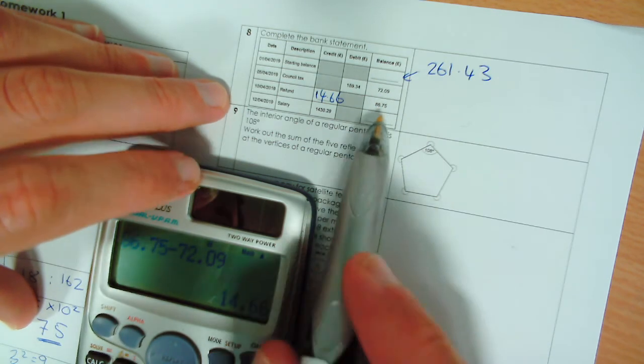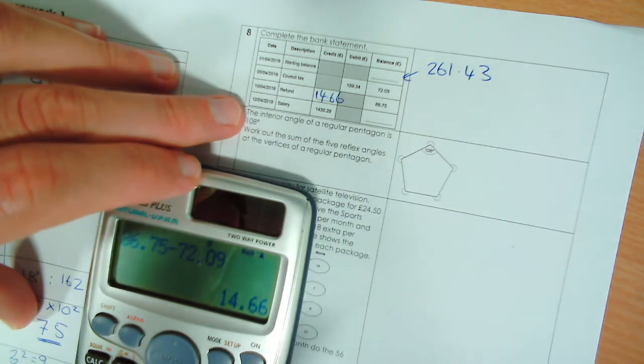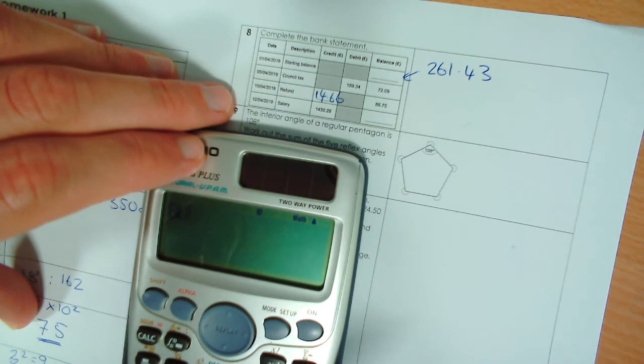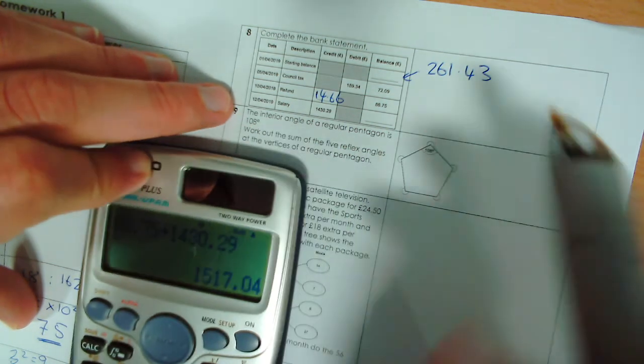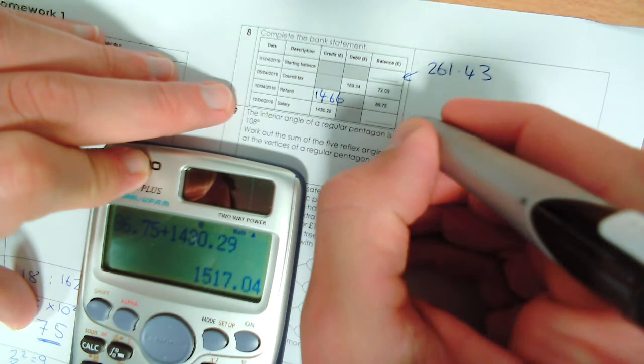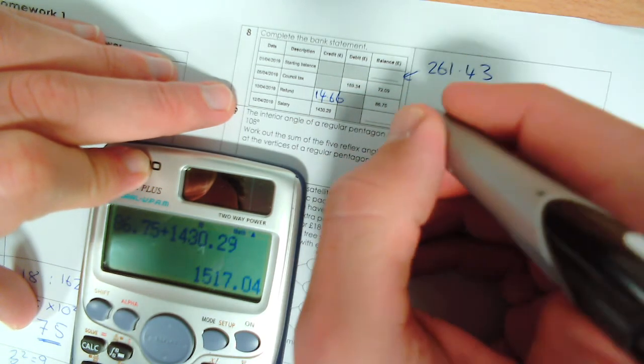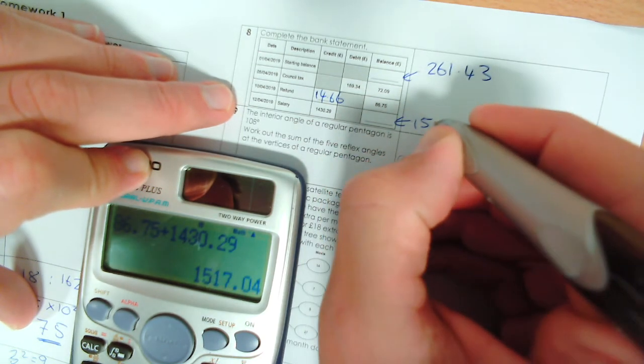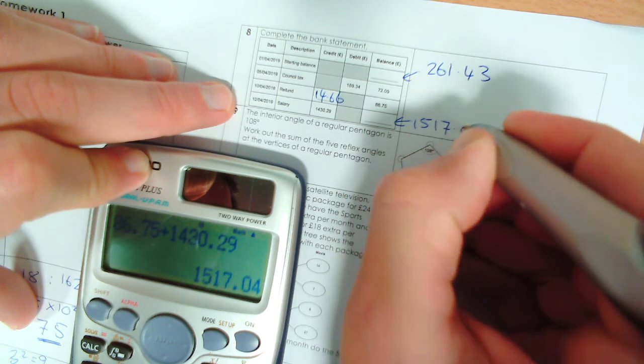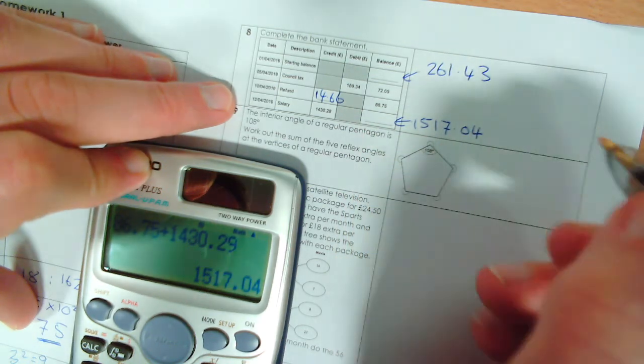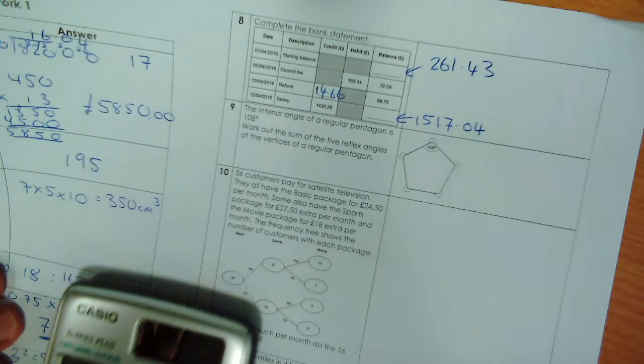And then we have a salary that's added on. So I'm going to do £86.75, add on 1430.29. So the balance after they've been paid, your salary is just your monthly wage. So our final amount will be 1517.04, and that's your bank statement.